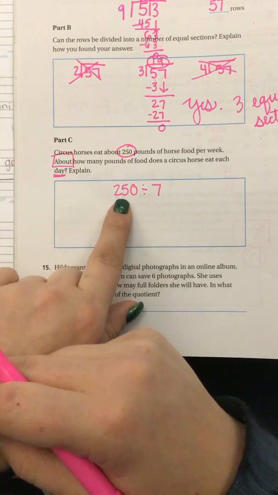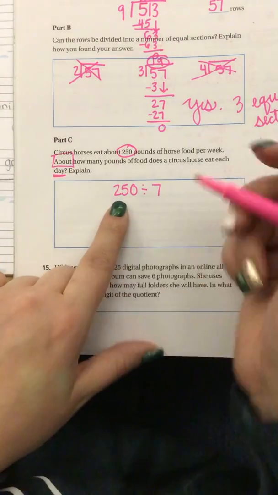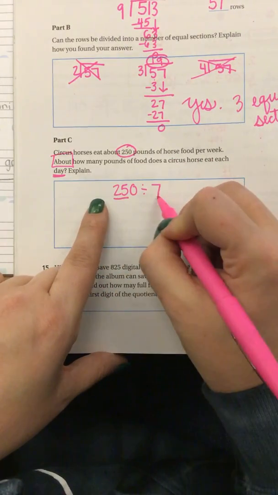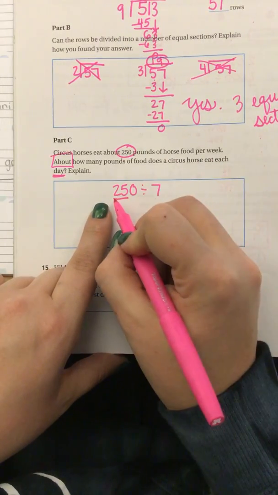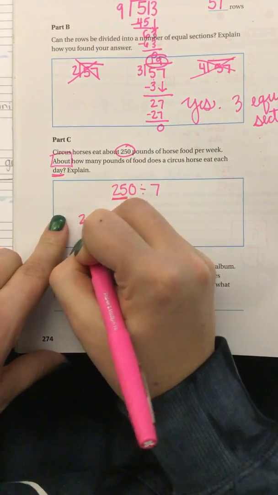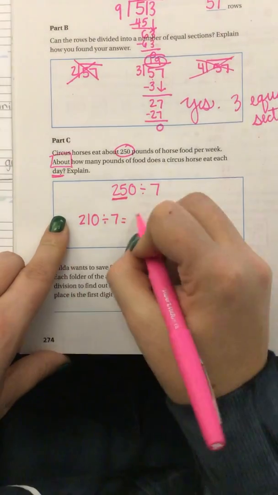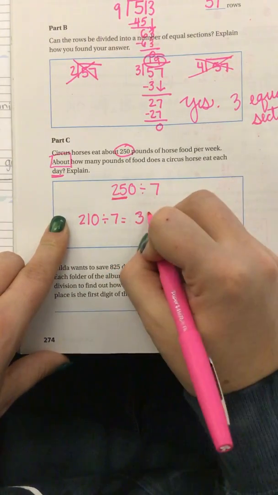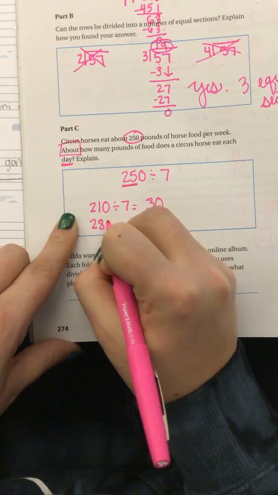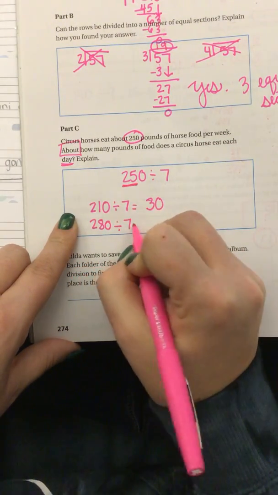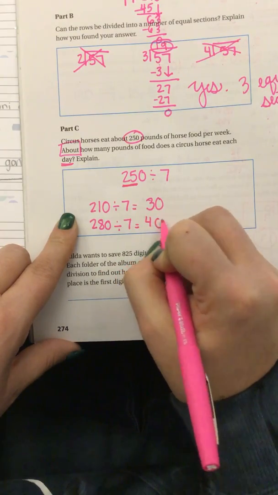Now, we don't just follow normal rounding rules when we're dividing. We round this to something that is divisible by 7. So I know that 25 is not divisible by 7, but I know that 21 is, so I can do 210 divided by 7, which my basic fact tells me is 3, add my 0, 30. Or I could have rounded up to 280 divided by 7, which is 40.